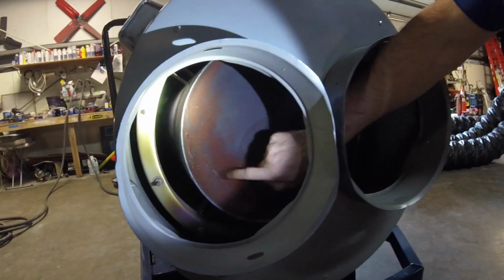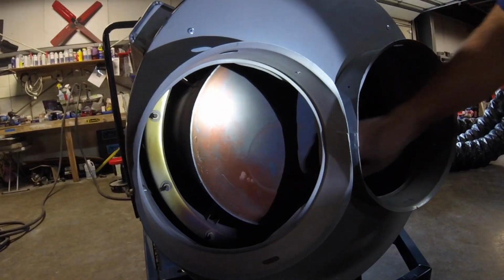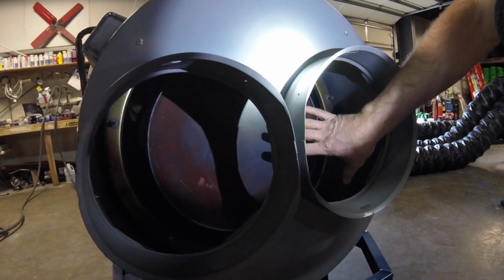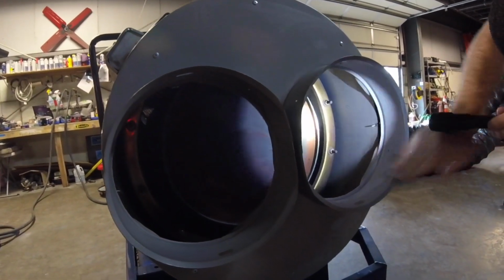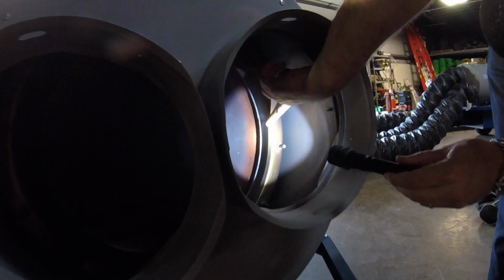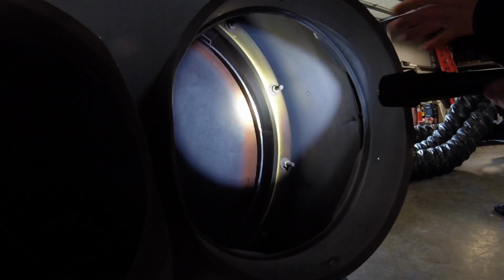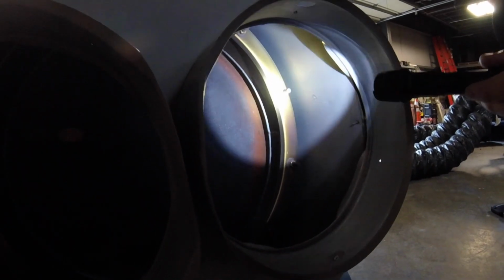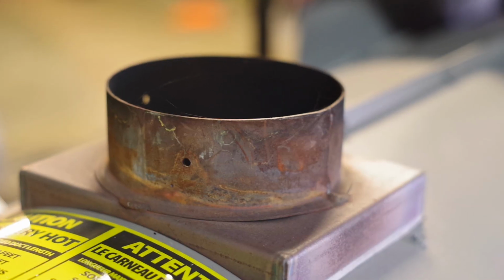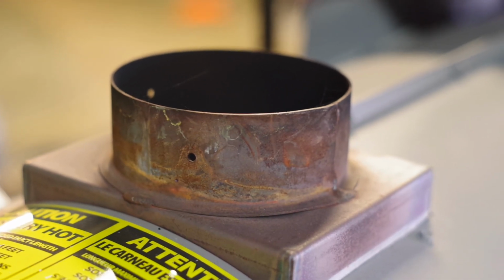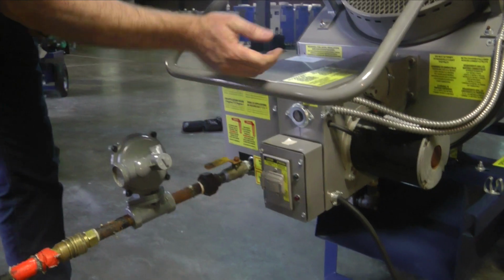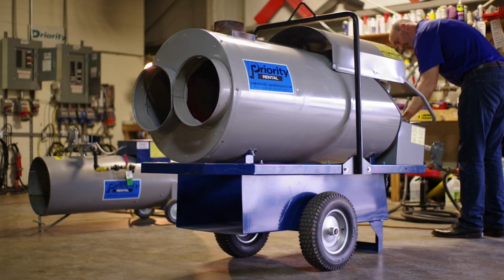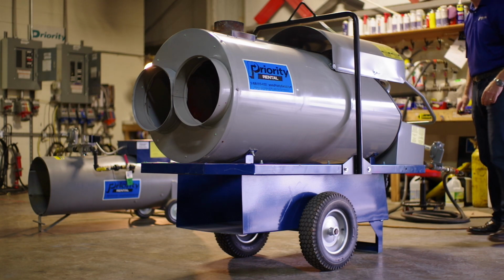What we see inside here is the actual burn chamber. So the flame is totally contained inside this burn chamber. And the airflow comes through this area right here. The air moves 365 degrees around the barrel, and then it blows into the area that you're trying to heat. And the fumes are all exhausted through the top. Generally, this will sit outside of a building, and it will suck in outside air, heat it up, and force the hot air into the building.